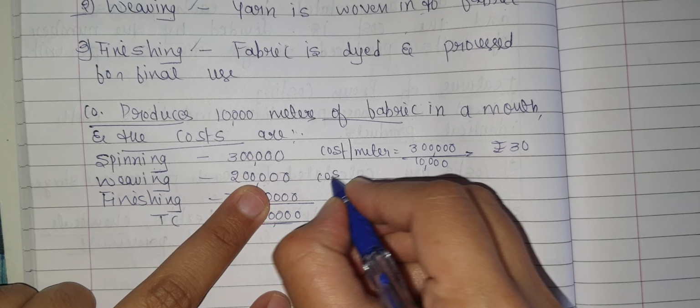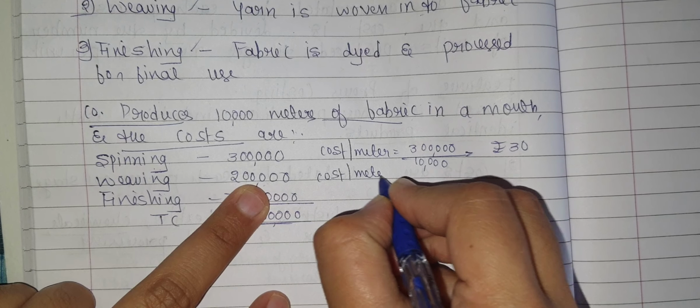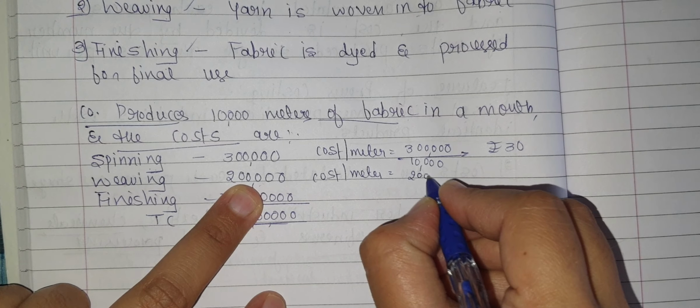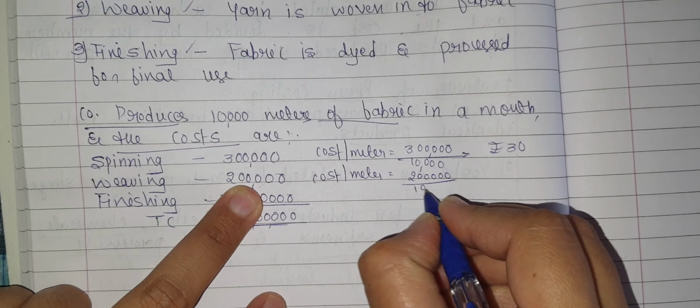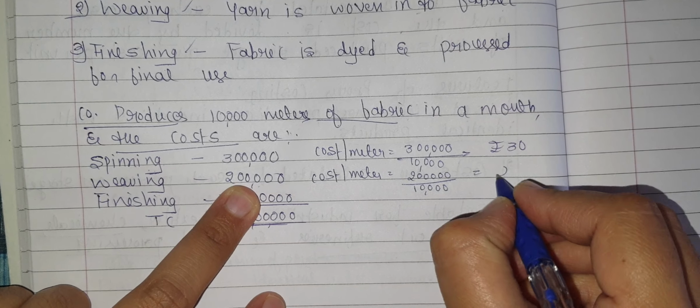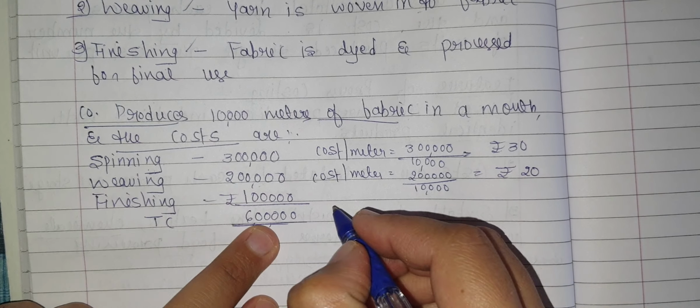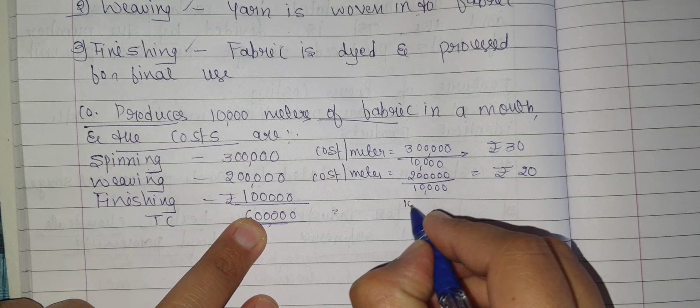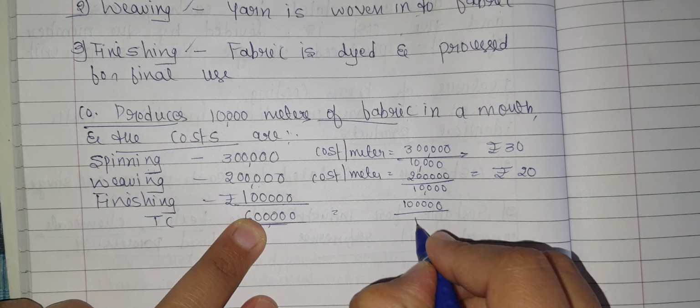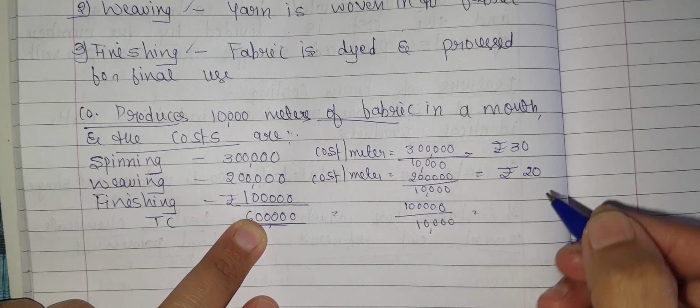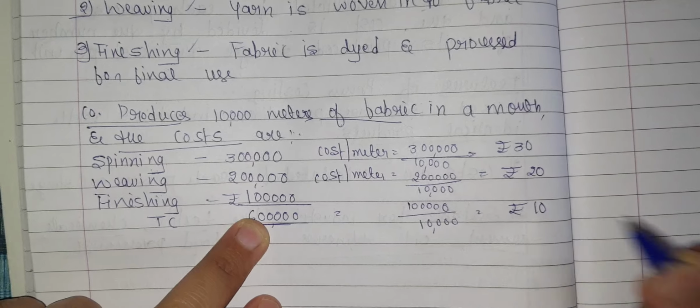In the case of weaving, the cost per meter is rupees 2 lakh divided by 10,000, that is rupees 20. And in the case of finishing, rupees 1 lakh divided by 10,000, that is rupees 10.